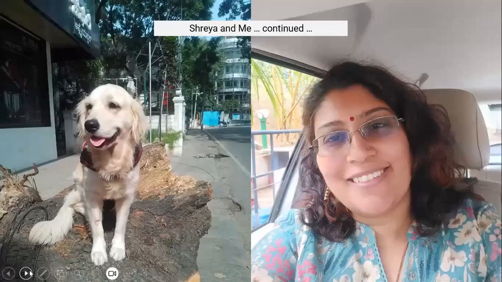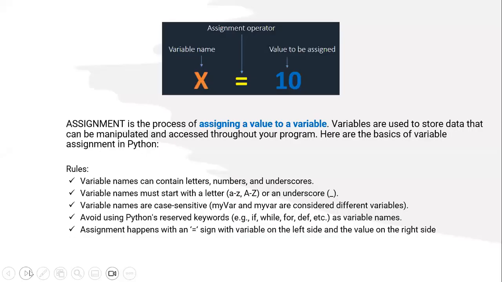So, who is we? We is Shreya and me, and today we're here to talk about the third piece of the puzzle, which is assignment. Assignment is the process of assigning a value to a variable. Here you can see x is equal to 10.